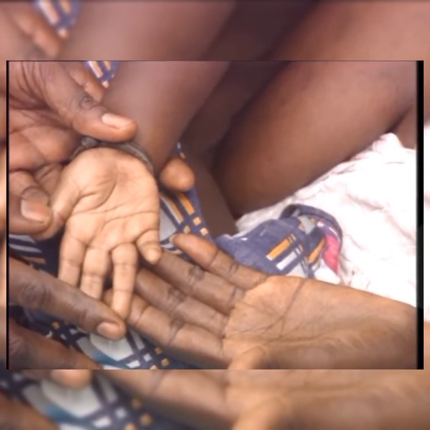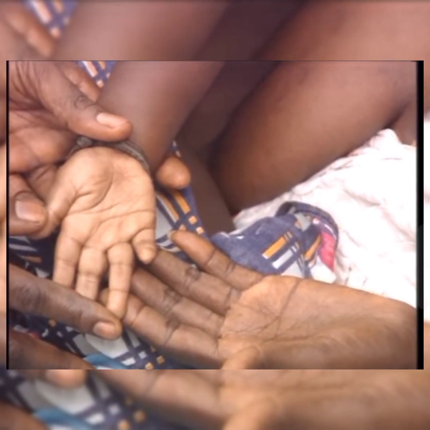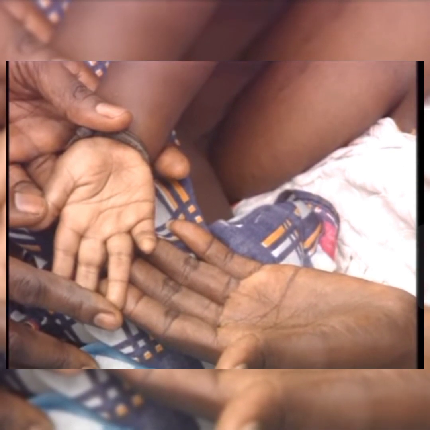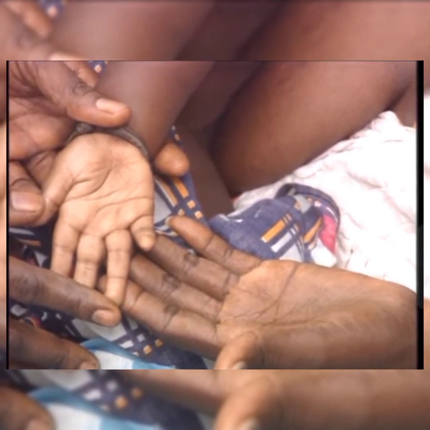Anemia occurs in children who are not eating foods rich in iron or who have malaria, hookworm, or whipworm. Severe anemia can be life-threatening.